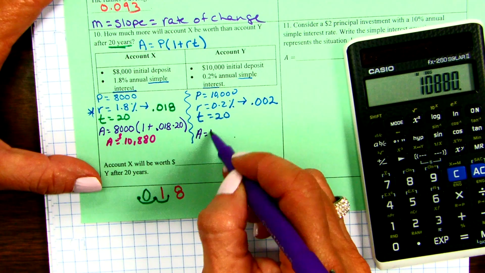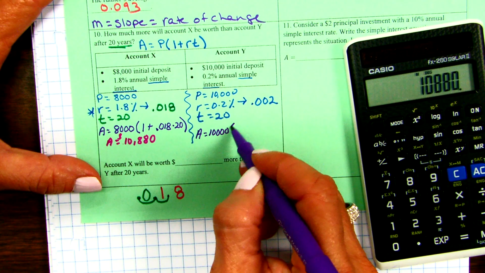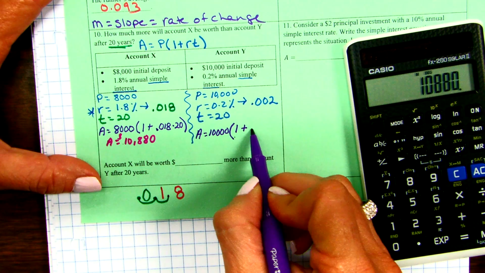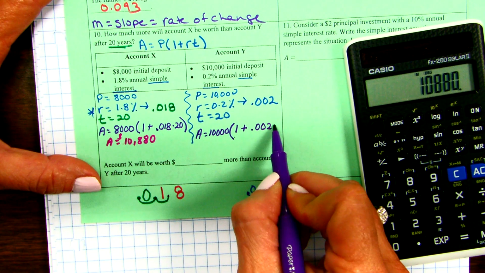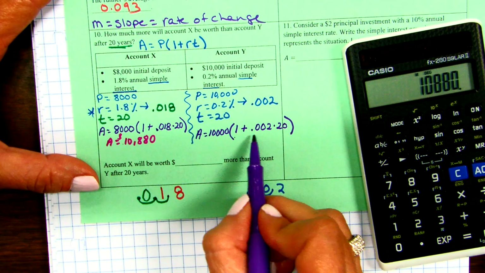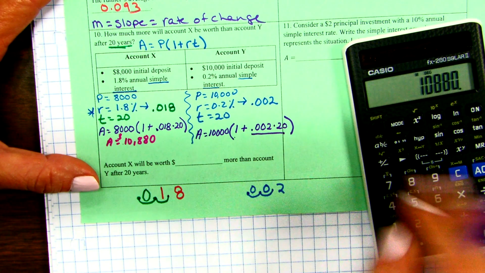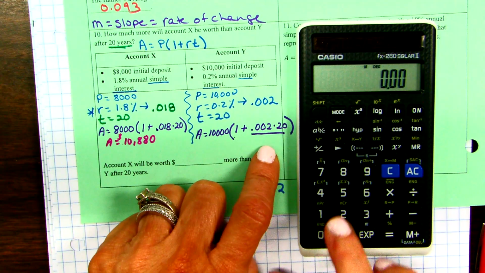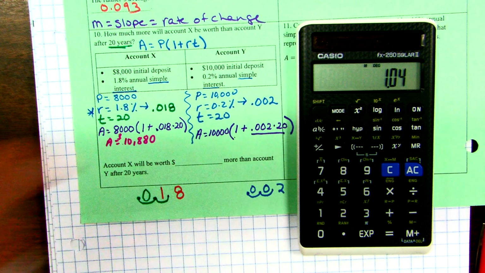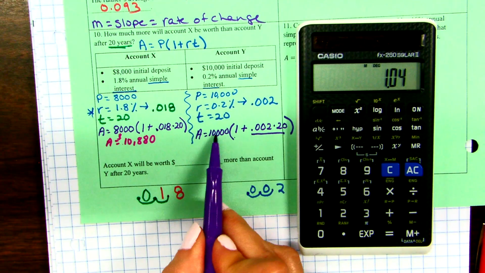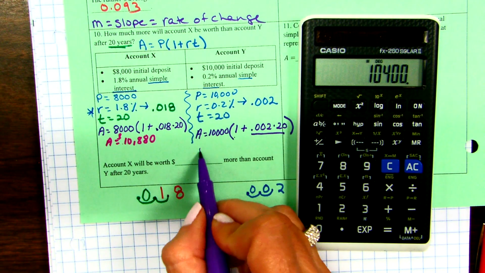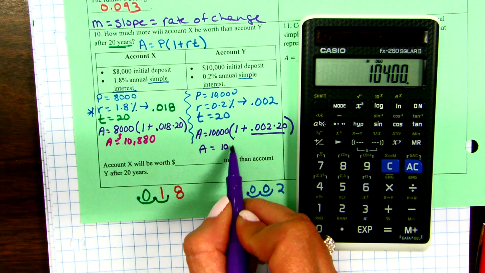Plug right into your formula. 10,000 parentheses 1 plus 0.002 times 20. So multiply these two together, add 1. Start there. So 0.002 times 20 plus 1. So I get 1.04 in the parentheses, then times 10,000. So the amount in this account would be 10,400.